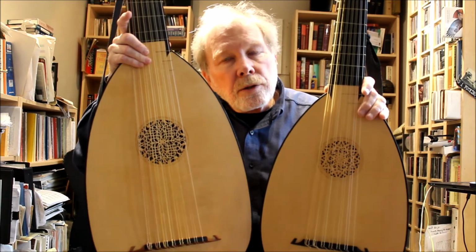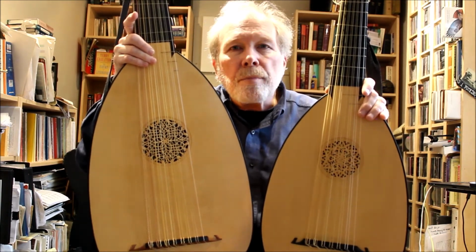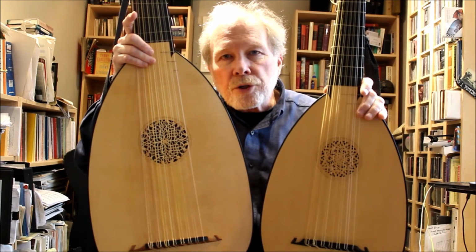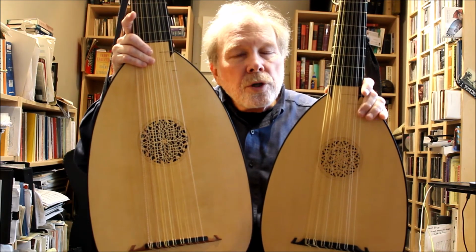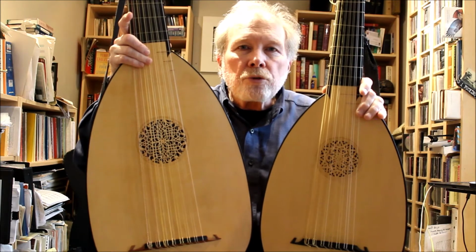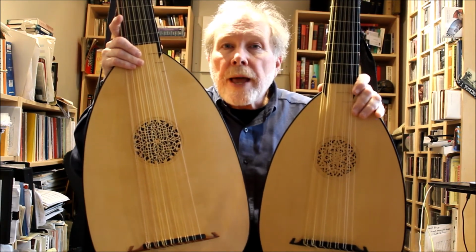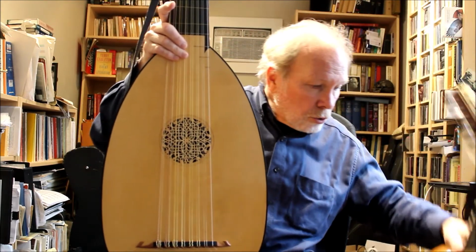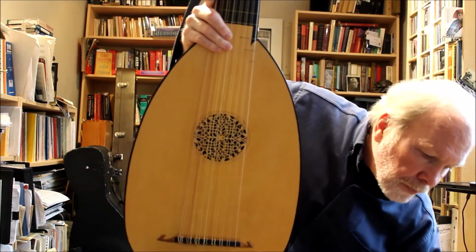Lutes also came in families. And keep in mind that the human voice, because it's the model instrument, if you will, for the Middle Ages and the Renaissance, served as a model for the instrument. So we have lutes that are mid-range sounding, mean lutes. We also have bass lutes, like this one.